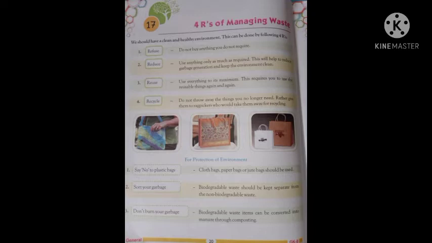Now next, reuse. Use everything to its maximum. This requires you to use the reusable things again and again. Fourth one, recycle. Do not throw away the things you no longer need. Rather, give them to rag pickers who would take them away for recycling. Means we have to use the things again and again. Okay, if it is possible.